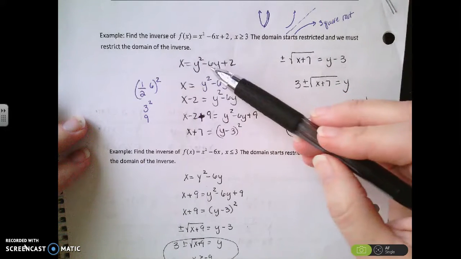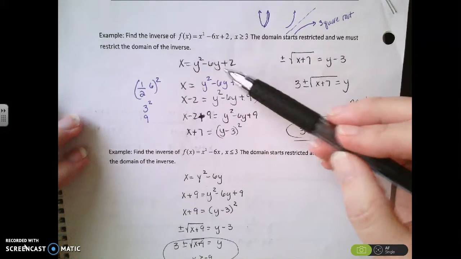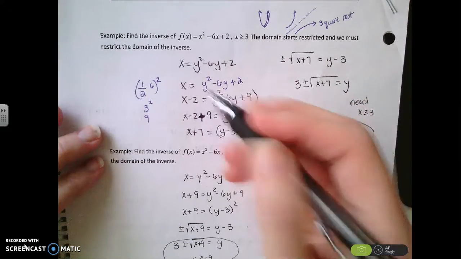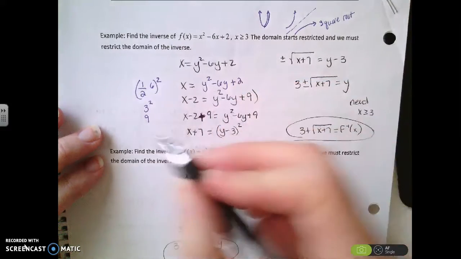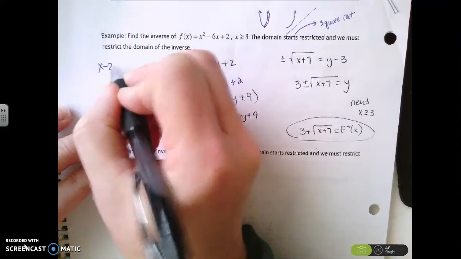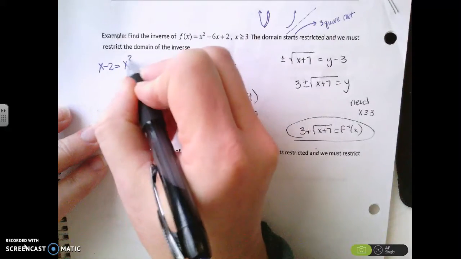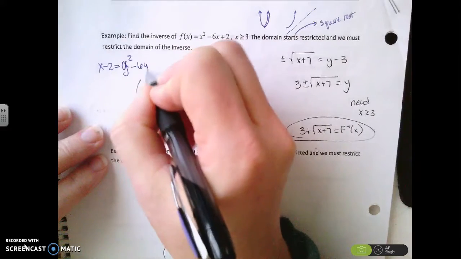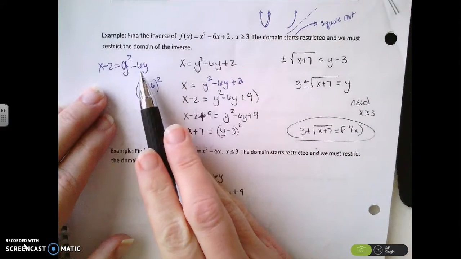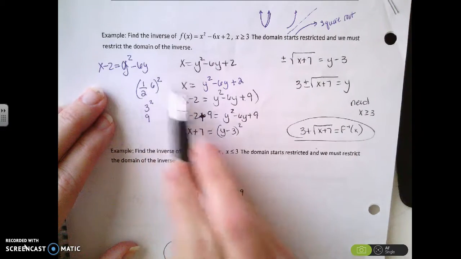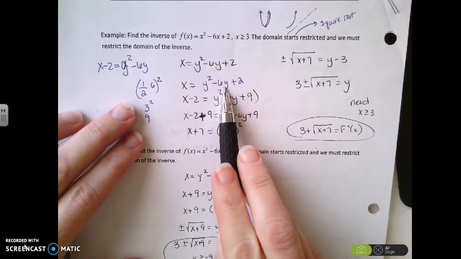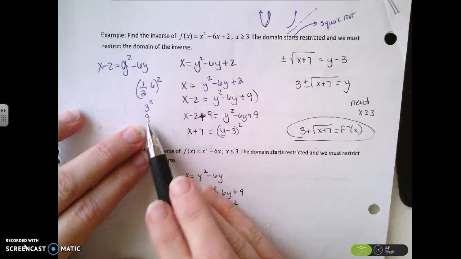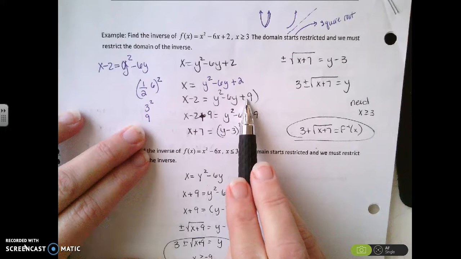We switched the x's and y's, and then since I'm solving for y, I need to move the 2 to the other side. So right now we would have a problem where it is x minus 2 equals y squared minus 6y. The only way to solve a problem like that is to use completing the square. So right here at this point we're going to complete the square. We're going to take half of 6, which is 3. 3 squared is 9. So we're going to add 9 to both sides.